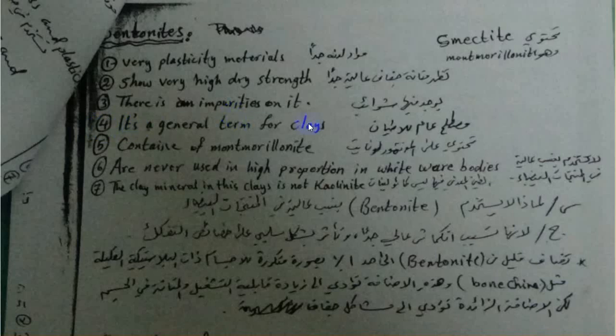4. As a general term for the clays، مصطلح عام للأطيان هو البنتونايت، عام للأطيان ككل. 5. Contains montmorillonite، يعني يحتوي على المونتمورونايت اللي هو بشكل smectite. It comprises montmorillonite, referred to as a smectite, which is a different term to refer to montmorillonite itself.